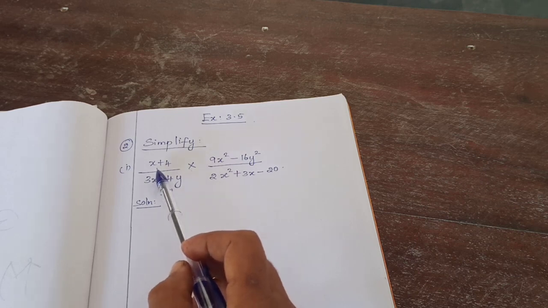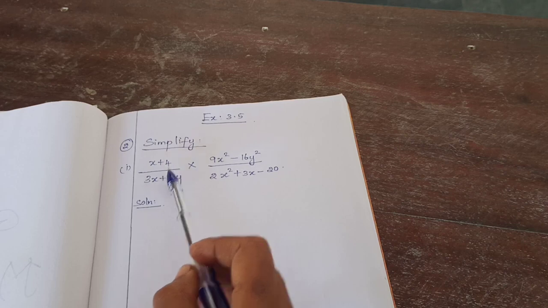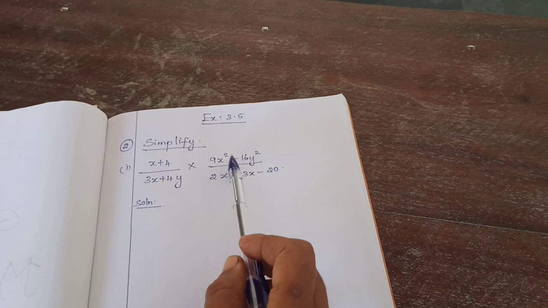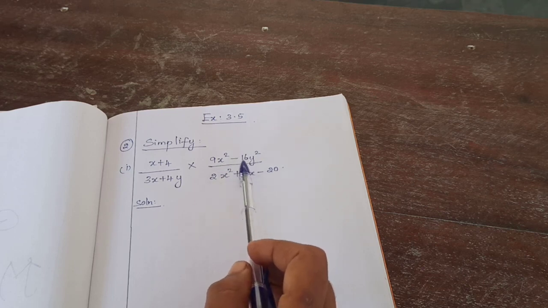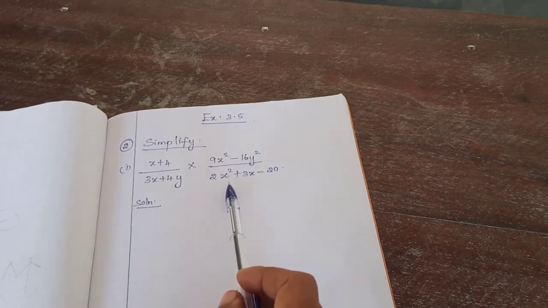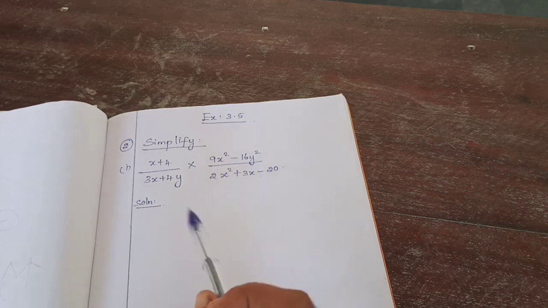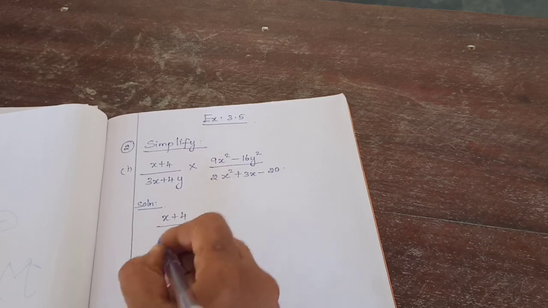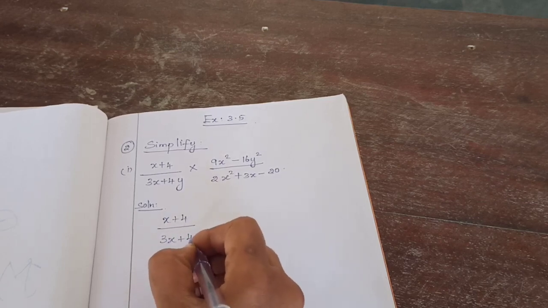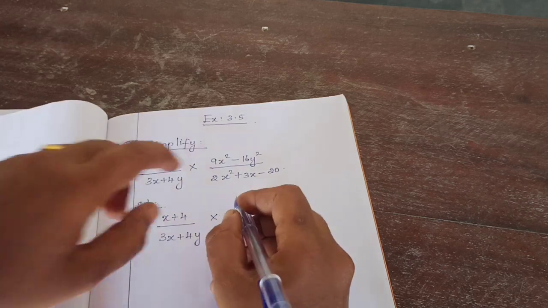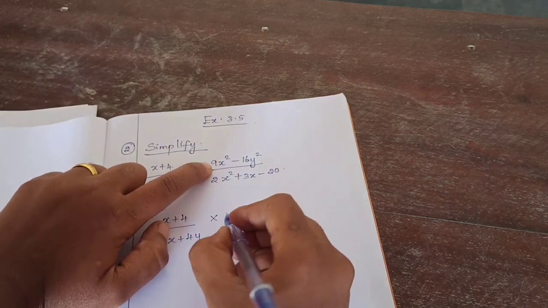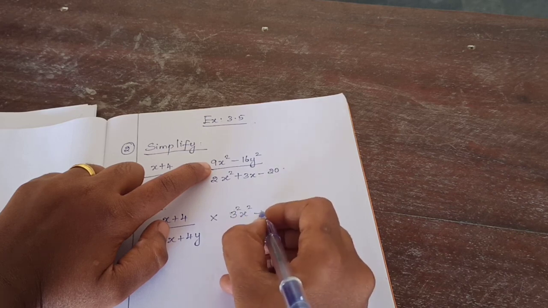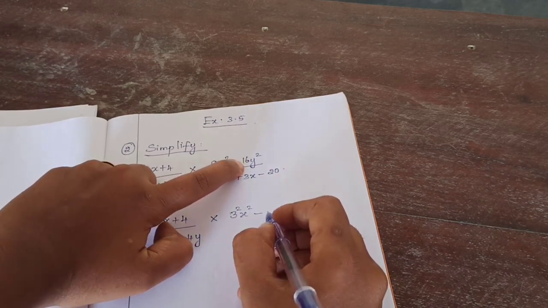So read the question. x plus 4 divided by 3x plus 4y into 9x square minus 16y square divided by 2x square plus 3x minus 20. Okay, first I am writing this. Listen. x plus 4 divided by 3x plus 4y into here 9x square. 9, which number square? 3 square. So 3 square x square minus 16 is the square of 4.